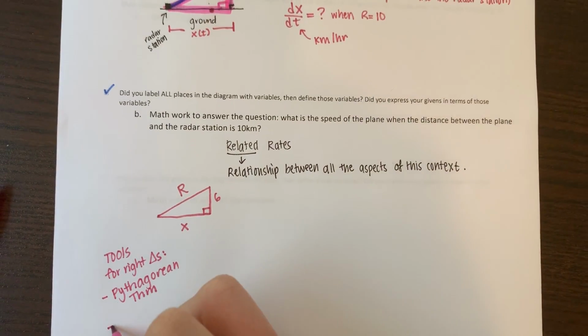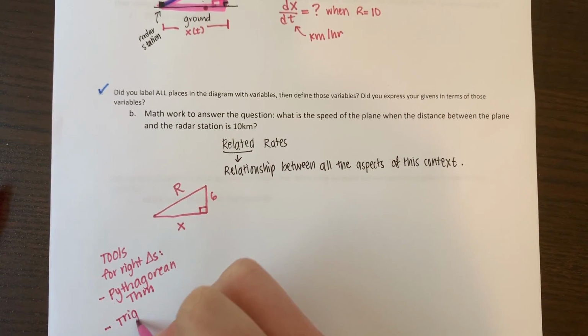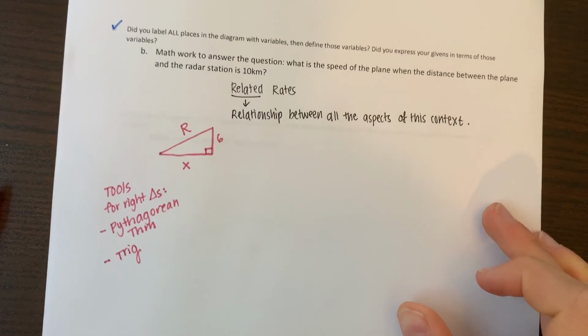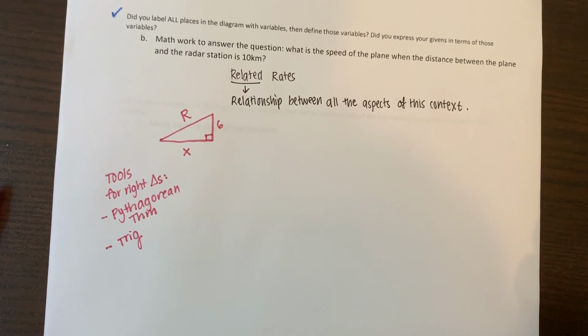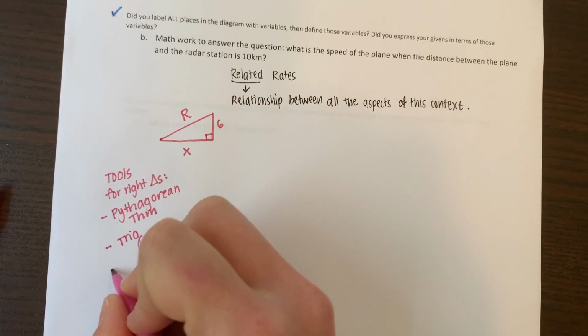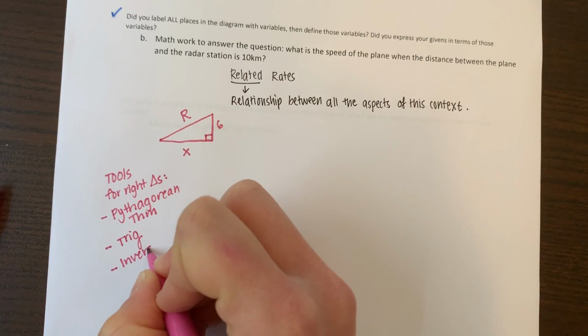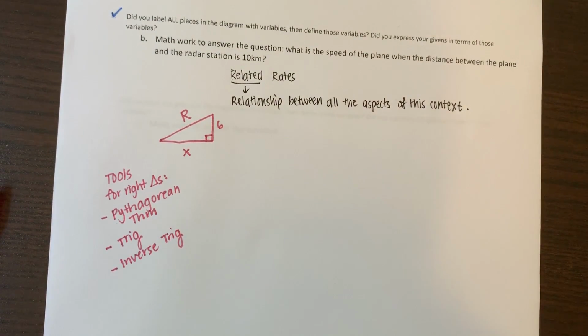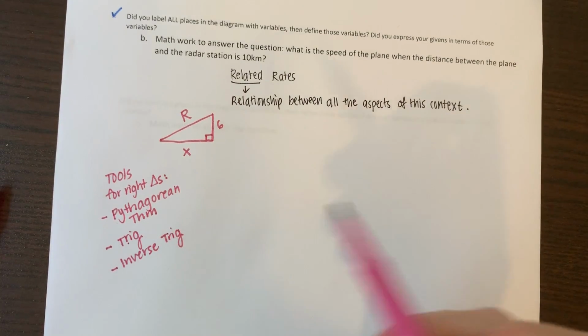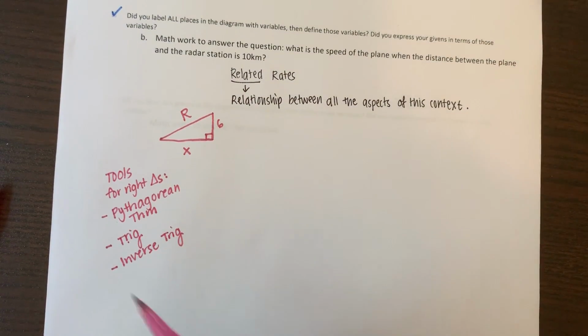The second thing I think of is trig. If I have an angle, I can use sine, cosine, or tangent, or I guess I could use other things as well to find either missing angles or missing sides. I can use inverse trig as well. I am separating inverse trig and trig because trig we use if we have the angles, inverse trig is if we want to find the angles.